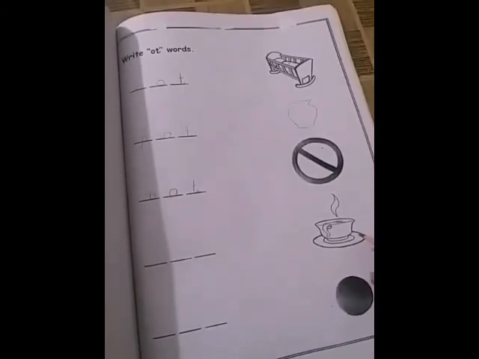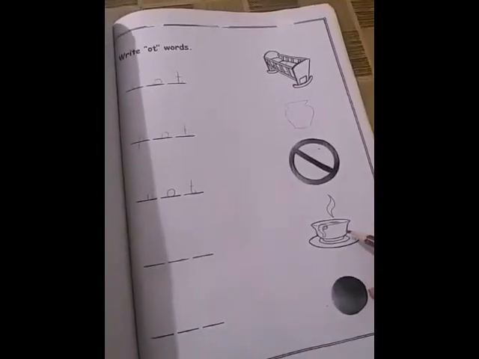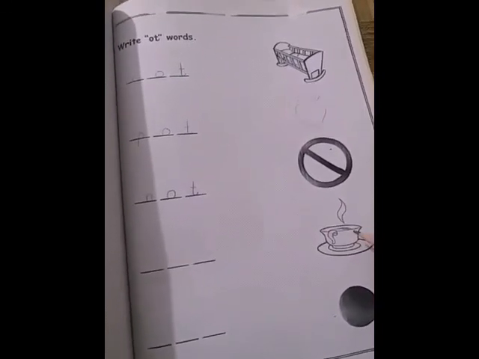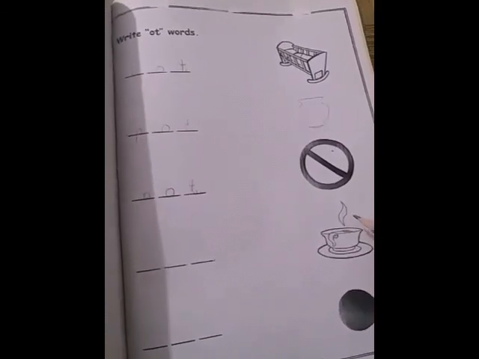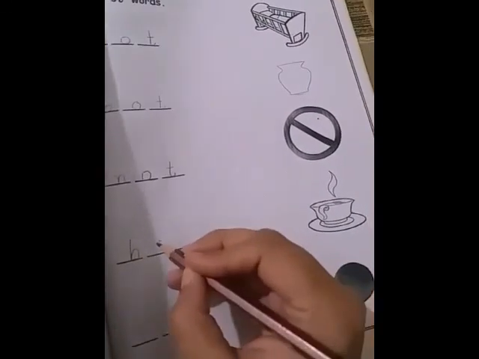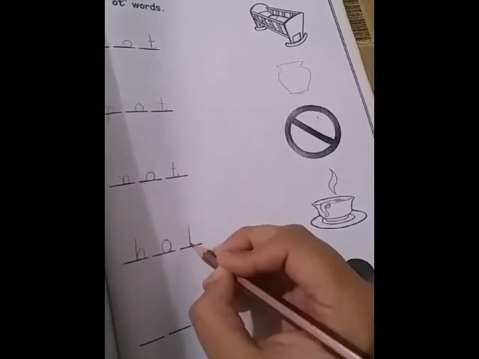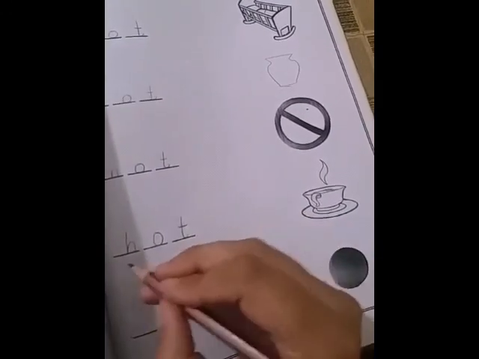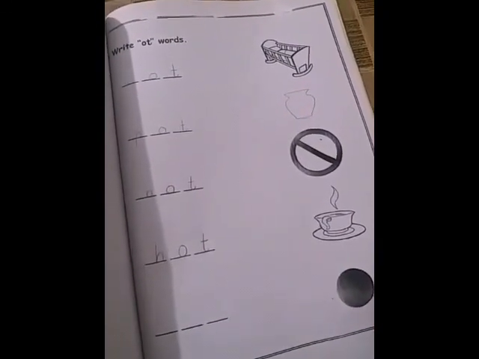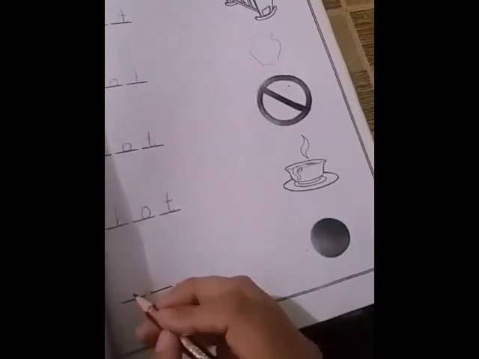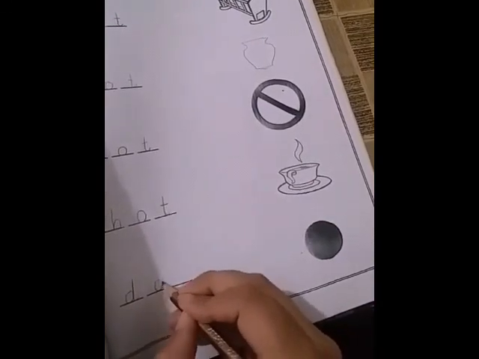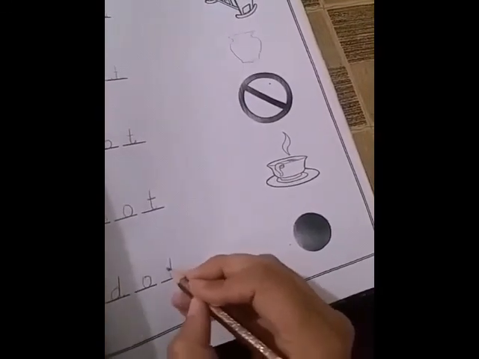Okay, come on this picture. This picture shows the hotness of the tea, so it is hot. Let's write hot. H, O, T. Hot. Which picture is this? It is a dot. Dot. Let's write dot. D, O, T. Dot.